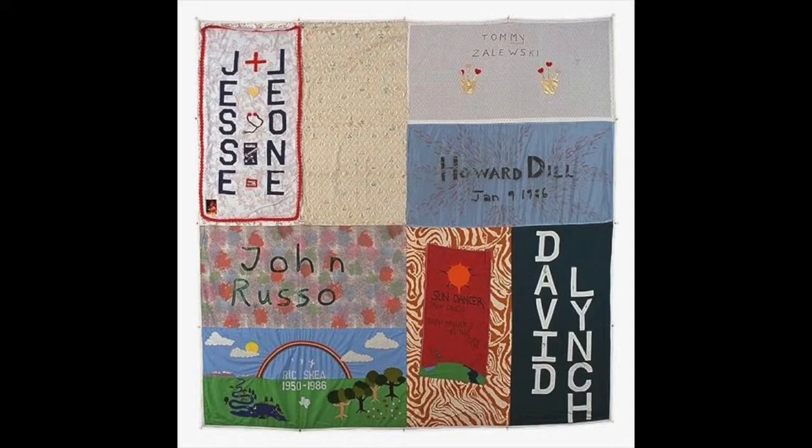As one can see, this particular block has 8 panels, which every block has. However, not one is designed the same way. Block number 21 has Jessie Leone, where her panel has what appears to be medical equipment on it, which can lead us to believe that she perhaps worked in the medical field.